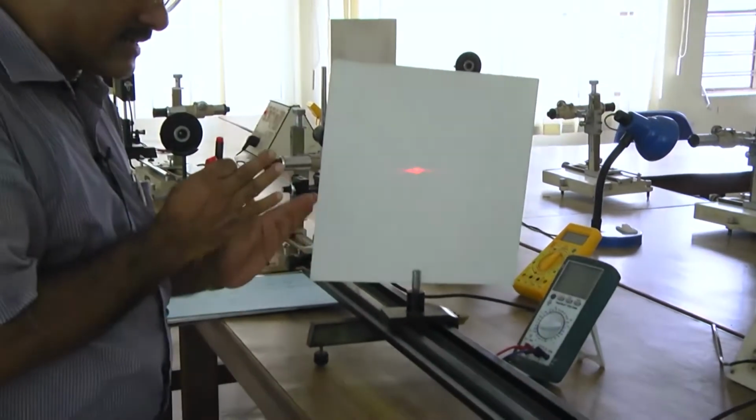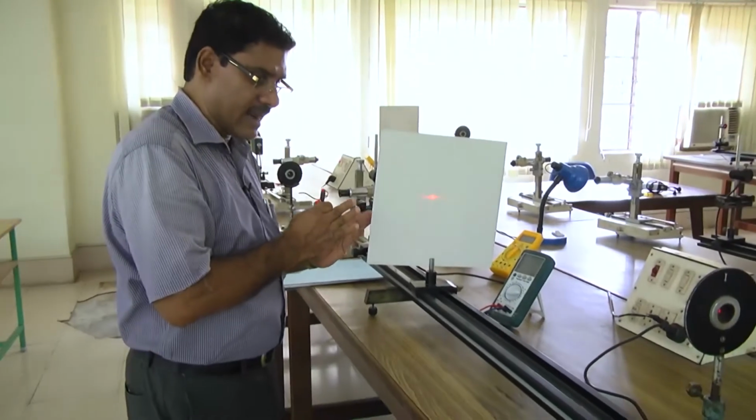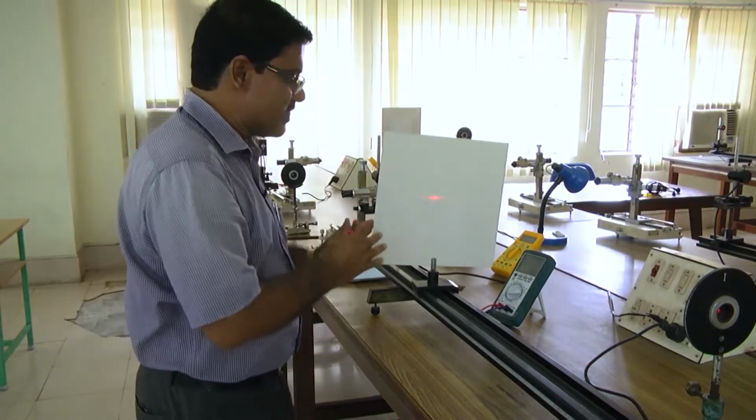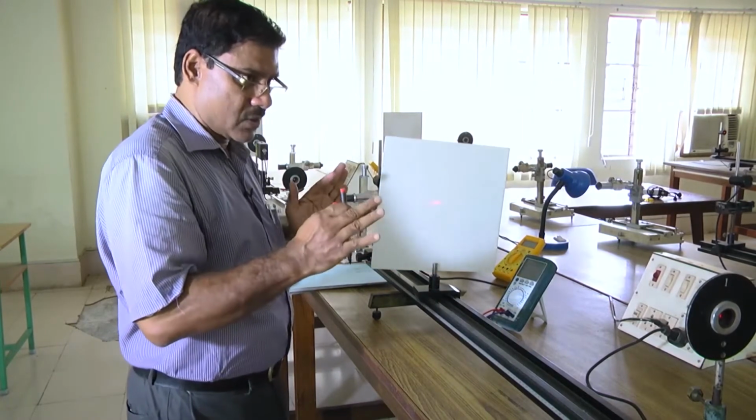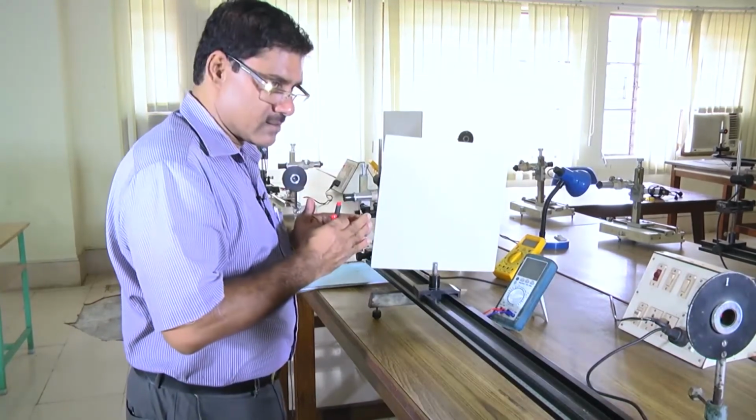Also, as I showed, if you change this distance, it also varies. So, this also we have to keep at a particular distance. So, for a particular slit width a and a particular distance D, the distance between the slit and the screen, we will do the experiment.